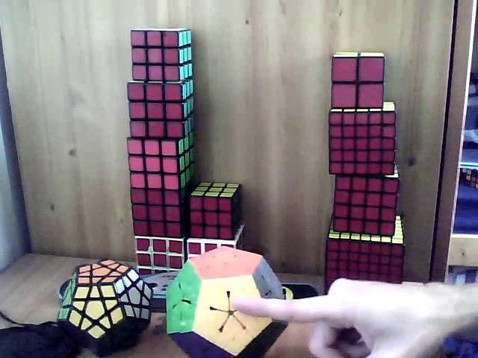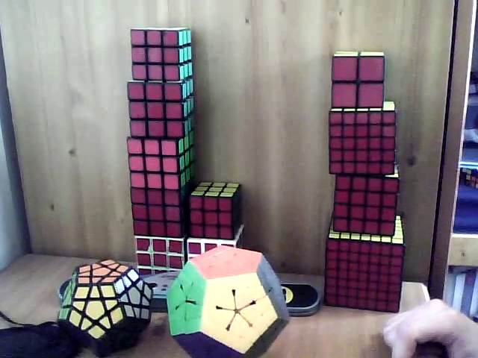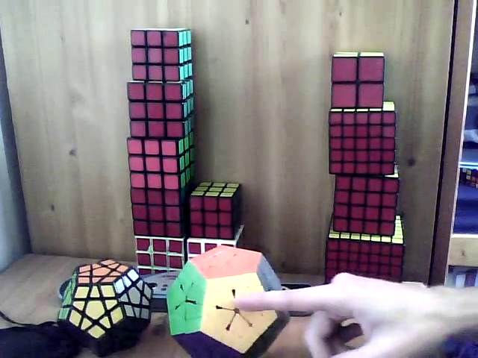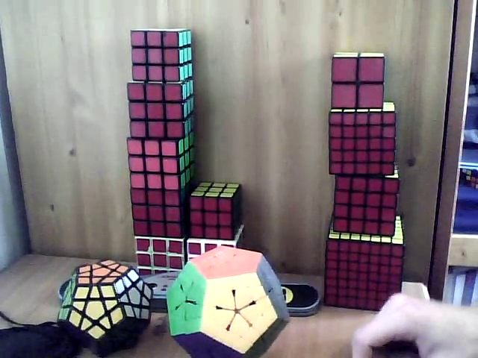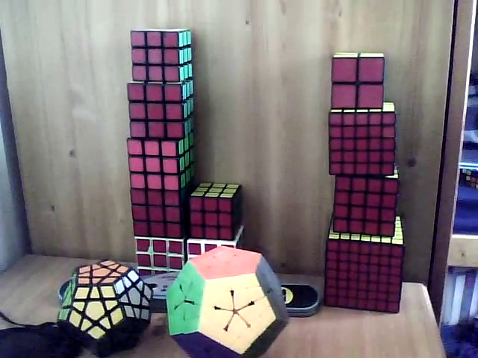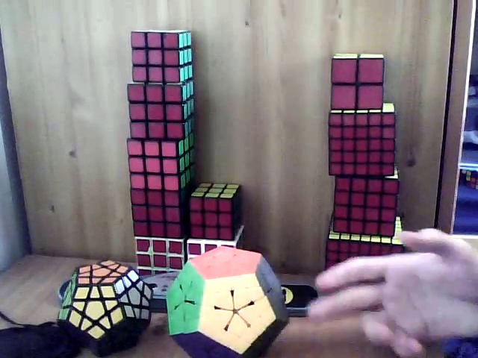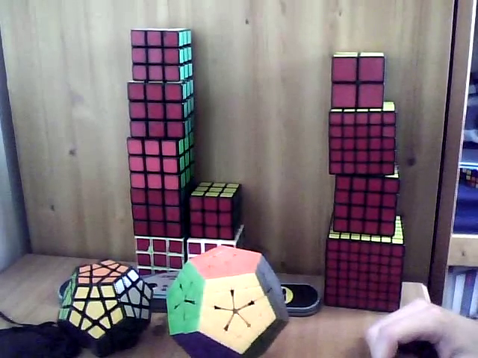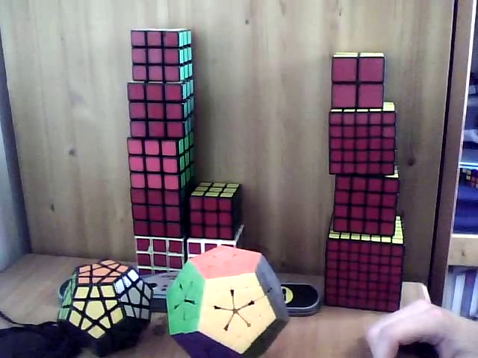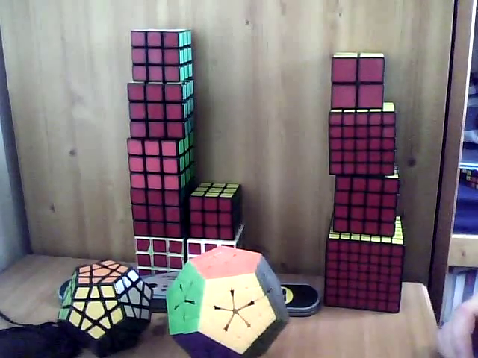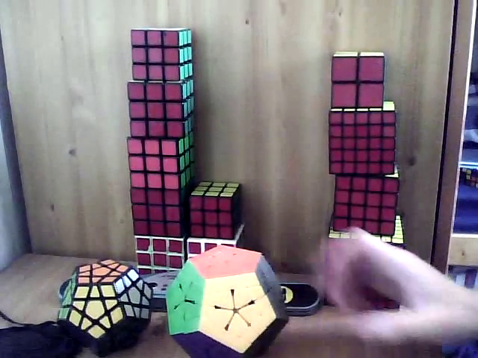Centres aren't too bad for tracking now. I've got a decent method for that. Also, centres are probably the only piece type in any of these which I would solve using 3 cycles rather than basically 2 cycles. You can't actually do 2 cycles, it's pseudo 2 cycles, sort of like M2 or R2, but it's the same sort of idea.